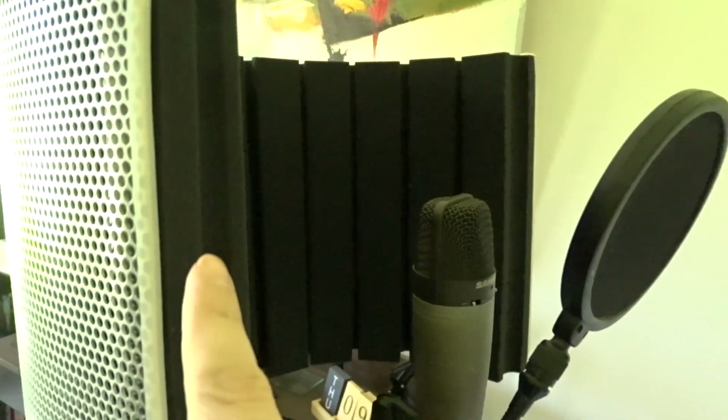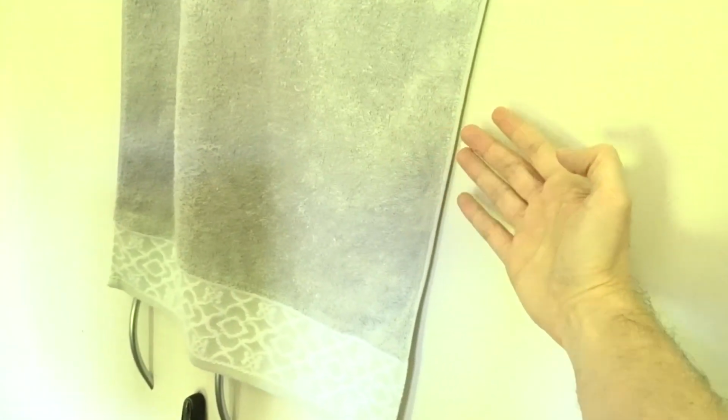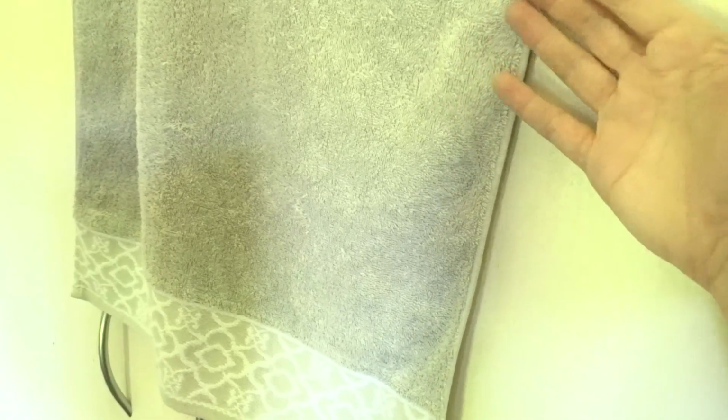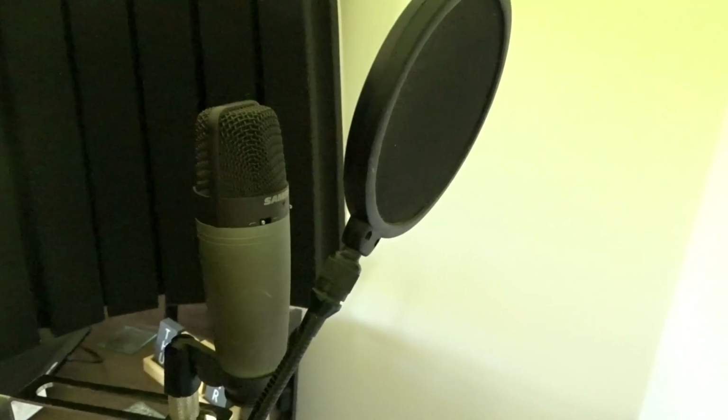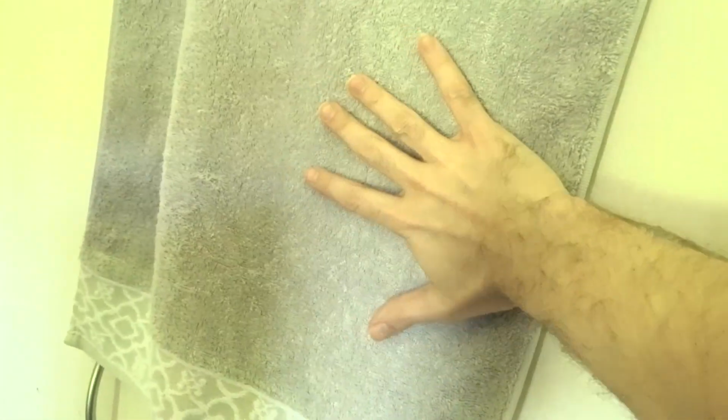Now the reason it doesn't work is because maybe the voiceover artist will stand here and behind them there is a flat surface. So what will happen is the audio will bounce from behind the voiceover artist and it will hit the microphone. And so that is what they're hearing. And that is the purpose of the towel. So I have put a towel behind the voiceover artist.